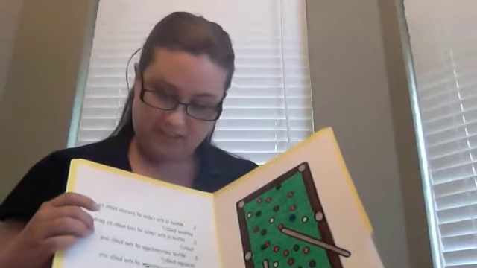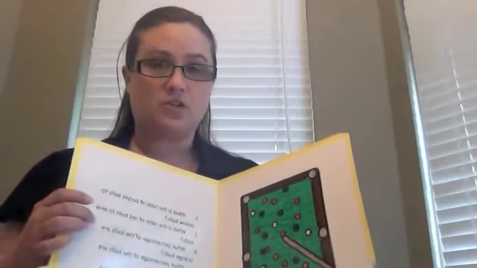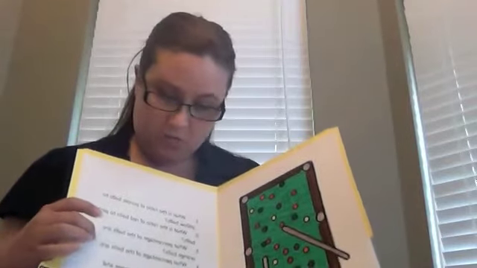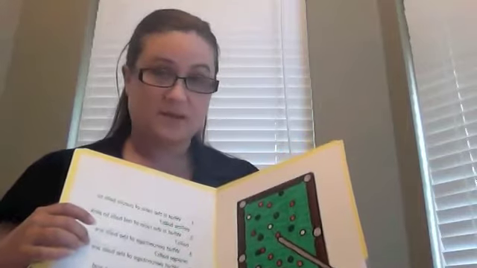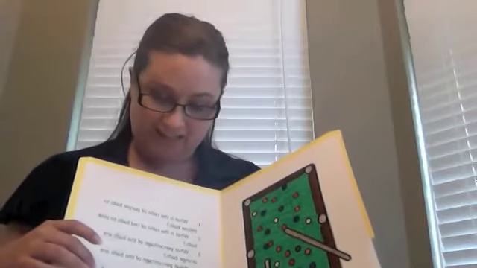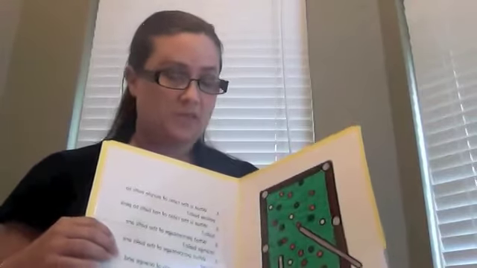What is the percentage of balls that are orange balls? So they would have to count the orange balls, then count the total balls and give me the percentage. What percentage of the balls are blue? They would do the same process. And then the last question says, what is the ratio of orange and pink balls to purple balls? So they would count the orange and the pink and then compare it to that of the purple.